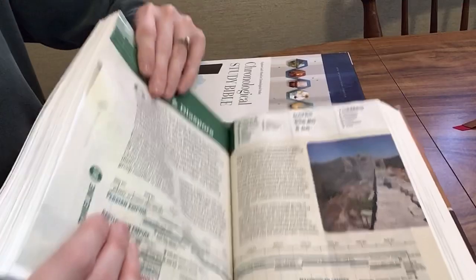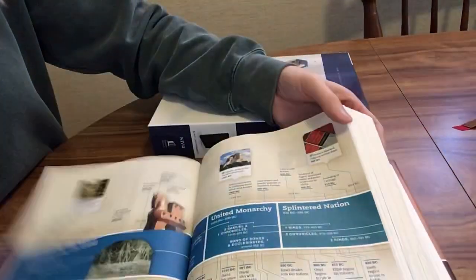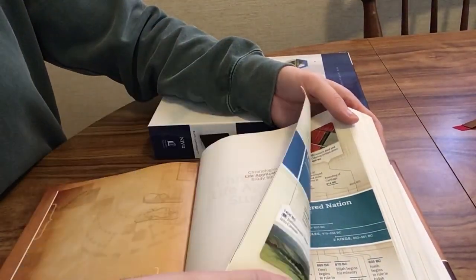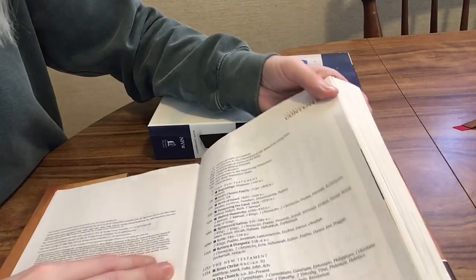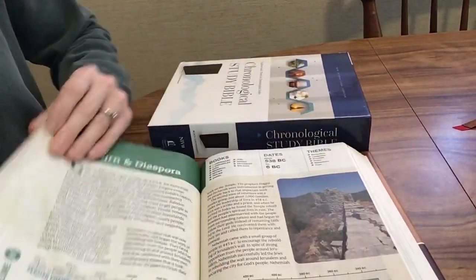I noticed, sorry for my paging around and my earthquakes of shaking the camera here. But I did see a tiny little bit of separation at the beginning. You can't even really see it. It's just me being me. But it's in there in the spine.